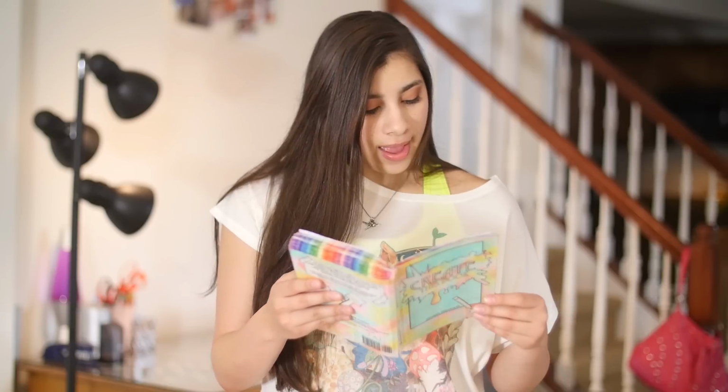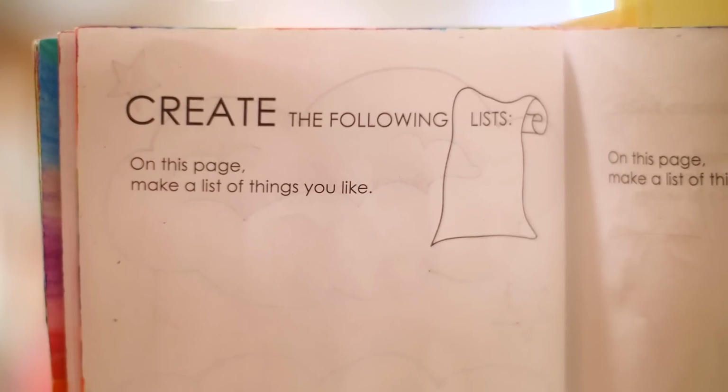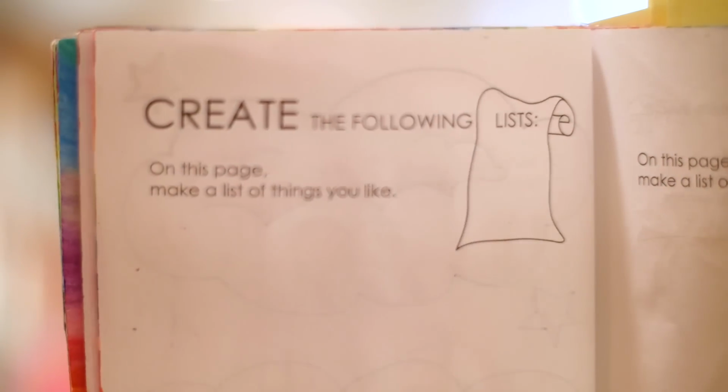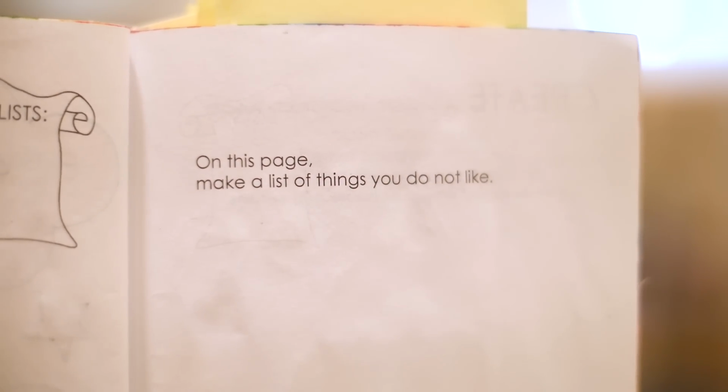Okay, so today I'm going to start with page 9. It's one of the beginning pages, and it is create the following lists. On this page, make a list of things you like. On this page, make a list of things you do not like. Okay, so I don't need to blab about this page that much because it's really simple and to the point. Who doesn't like to talk about their likes and their dislikes? Let's get to it now.